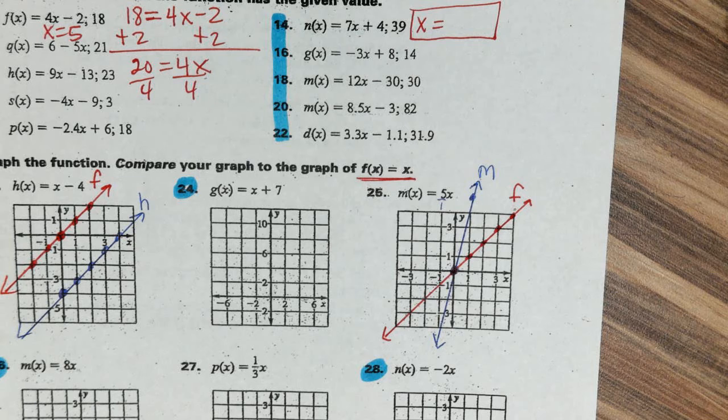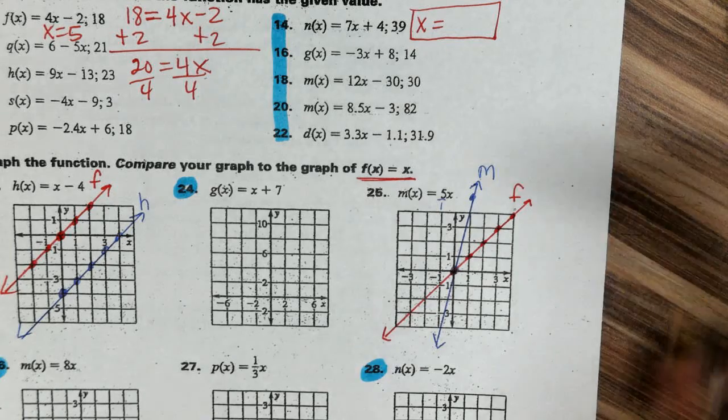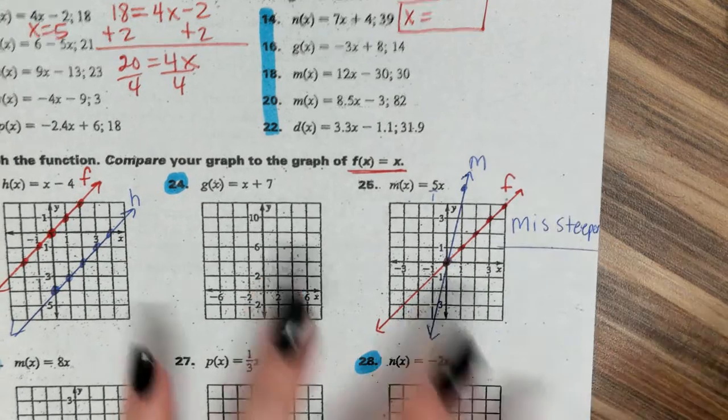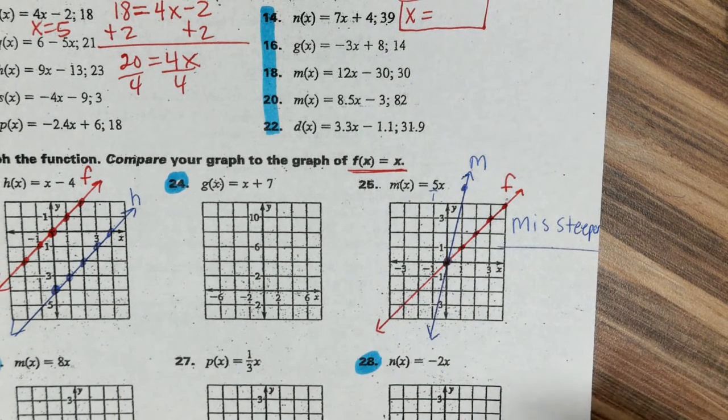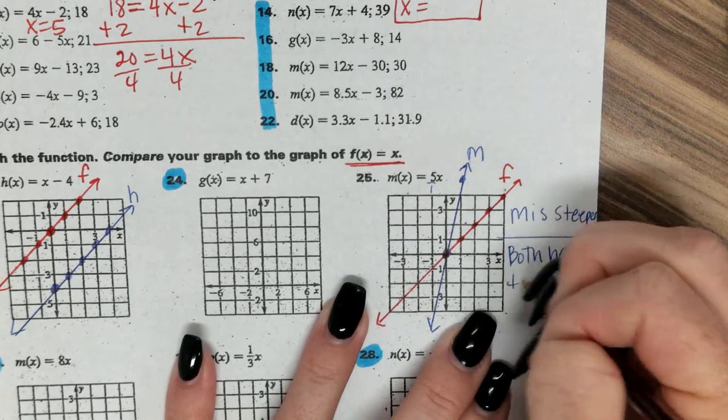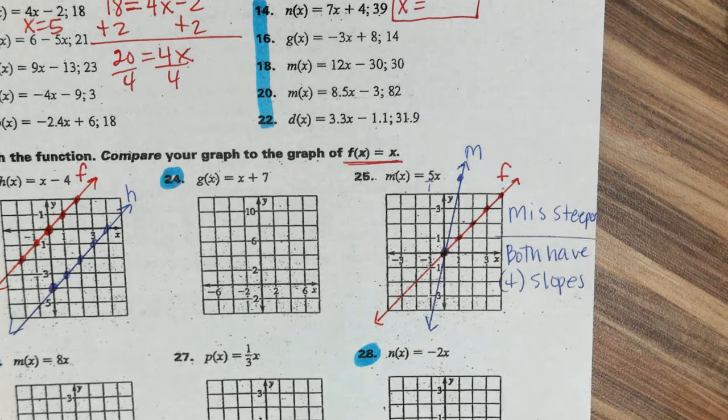Your first job is to tell me which one has a steeper slope. So which one's steeper? M is steeper. Then your next job is to tell me about their slopes. Are they both positive? Are they both negative? What about them? Both have positive slopes. Questions? Okay, flip to the back.